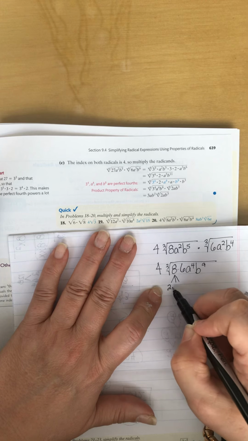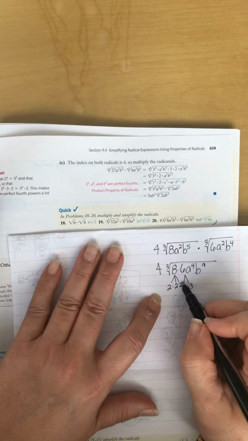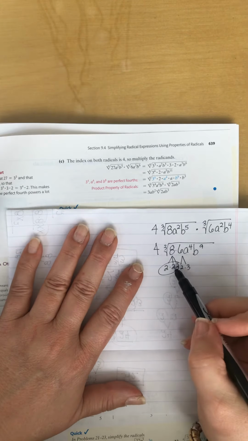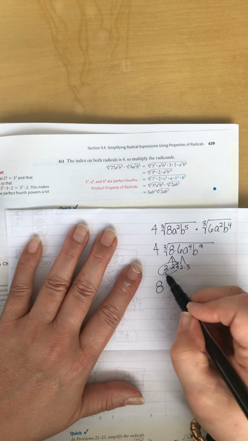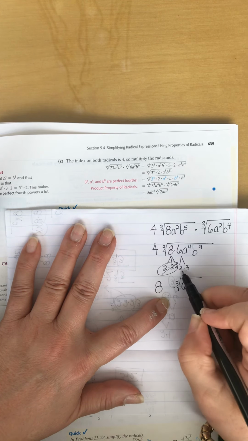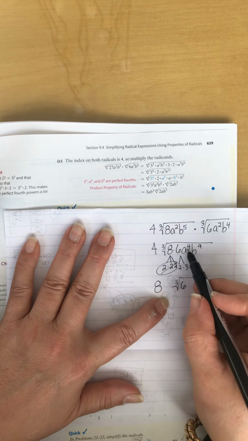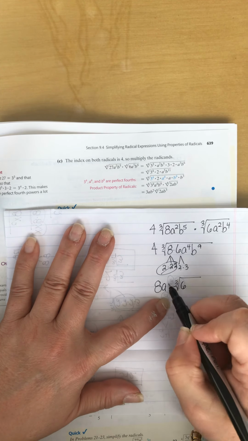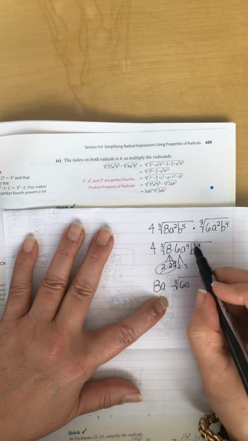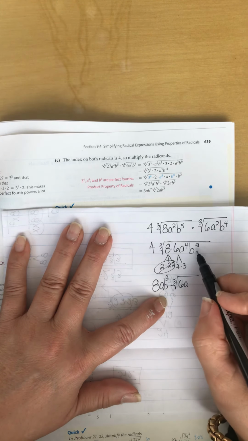So I'm going to break up 8 is 2, 2, 2, and 6 is 2 times 3. I'm looking for 3 of a kind. There is 3 of the same number, which is 2. So 4 times 2 is 8. This 6 has to stay. 2 times 3 is 6. Now I need 3 of a kind. I have one group of 3 a's, but 1 a stays. And 9 over 3 is 3, so b to the third power. There's 3 groups of b's.